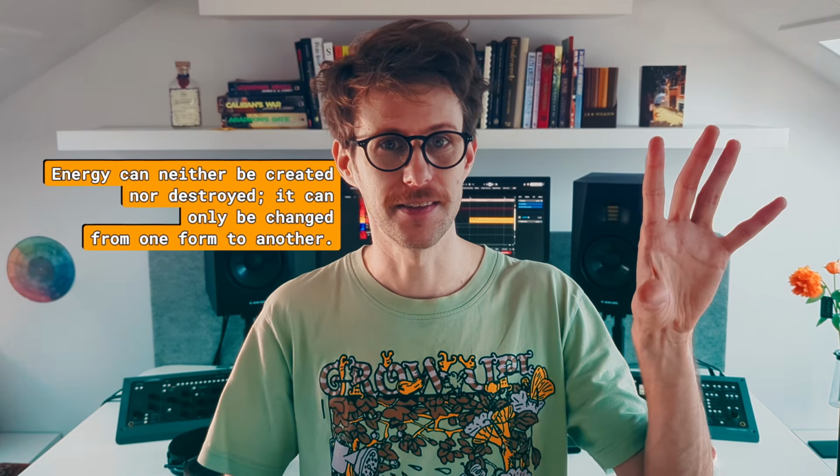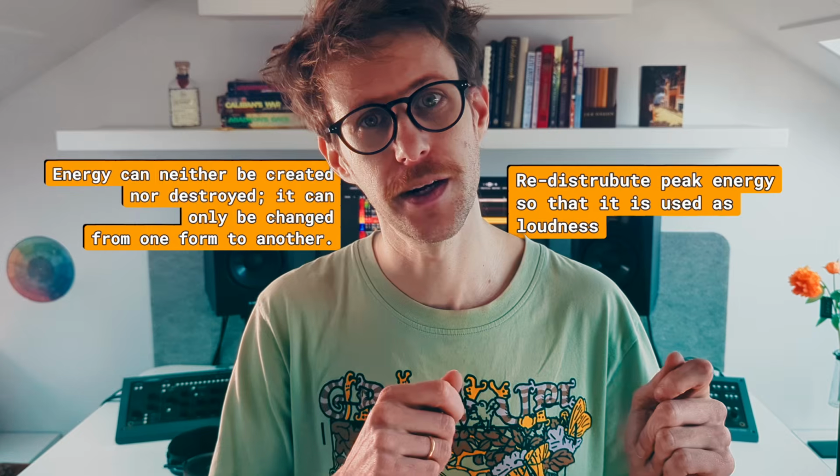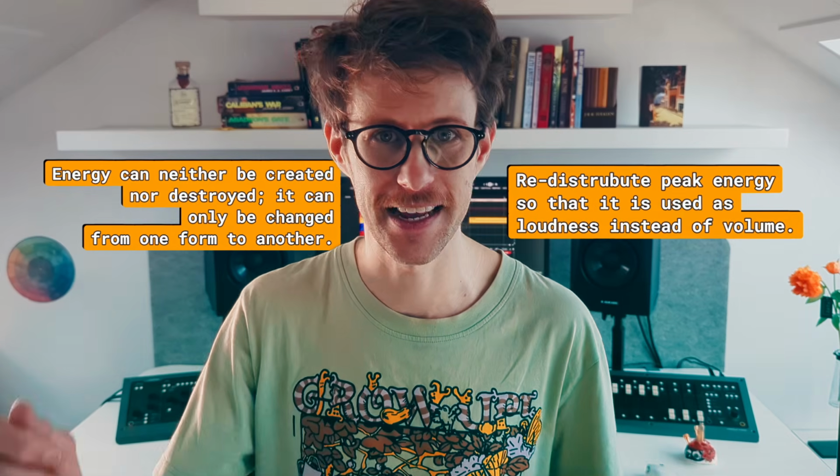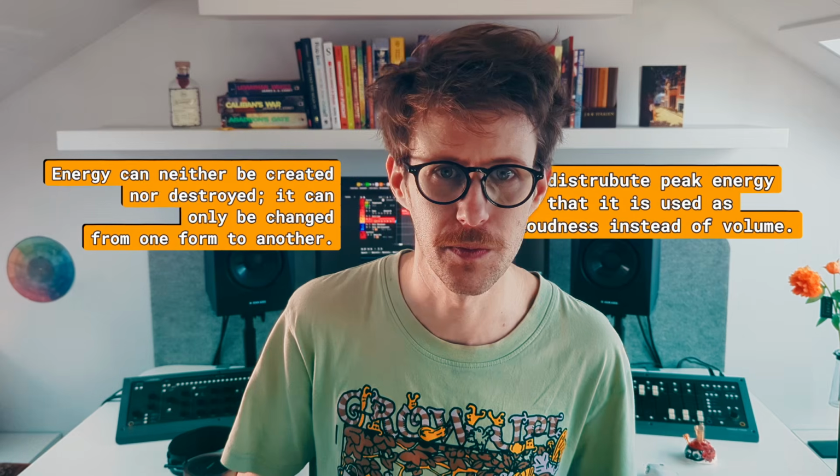basic physics here. Energy never gets lost, right? We don't want the volume, we want the loudness. And that is what will make a snare hold its ground in a very busy mix. By redistributing the peak energy into harmonic energy, you gain extra loudness without increasing the volume.